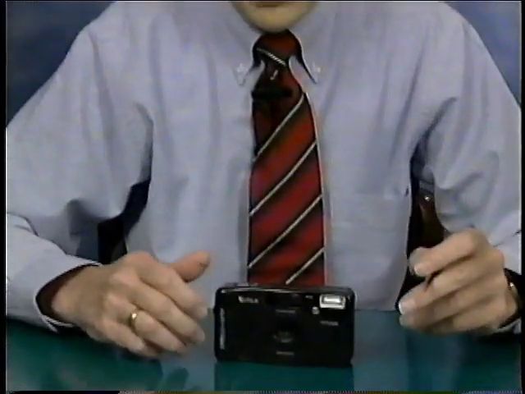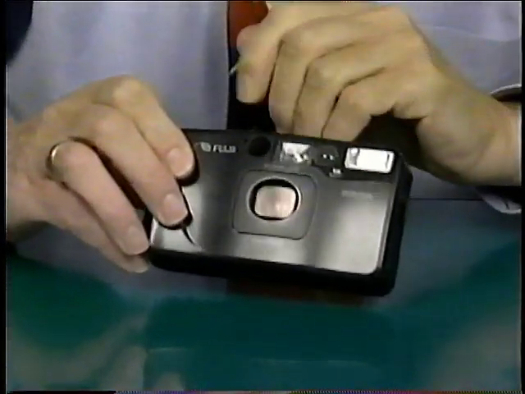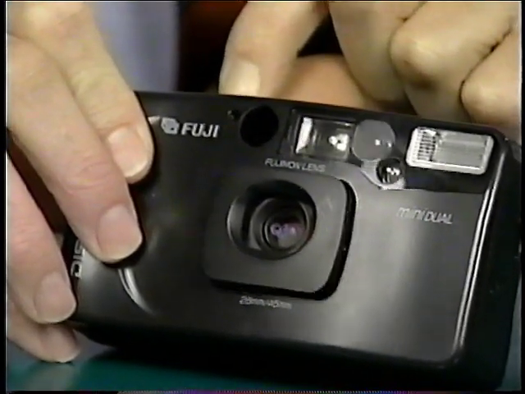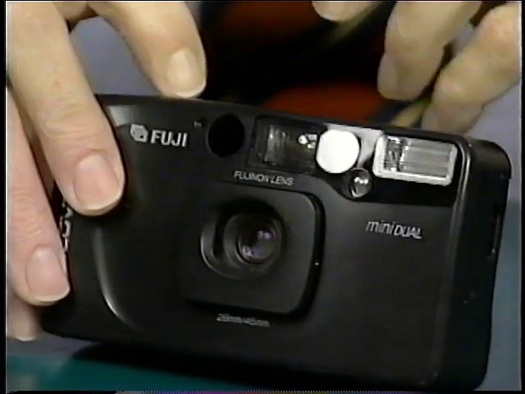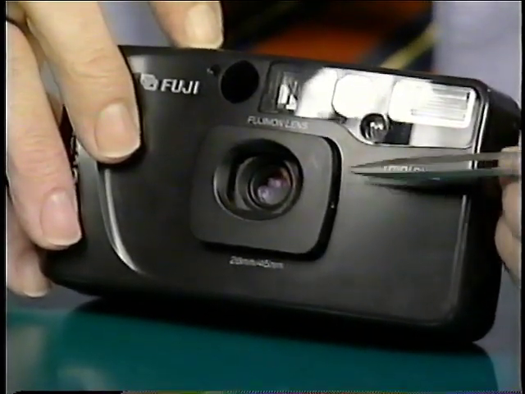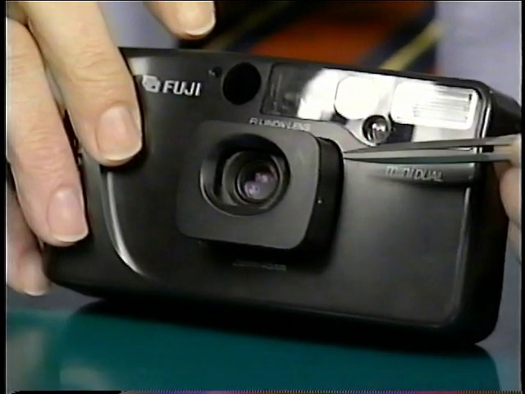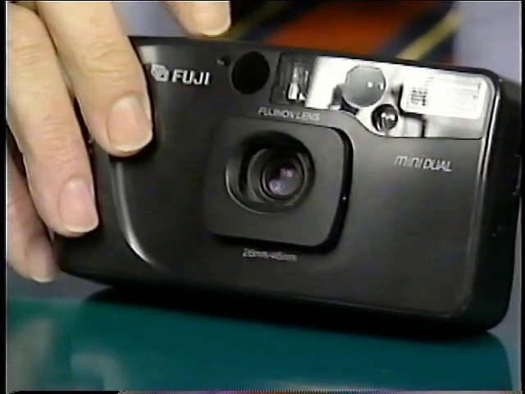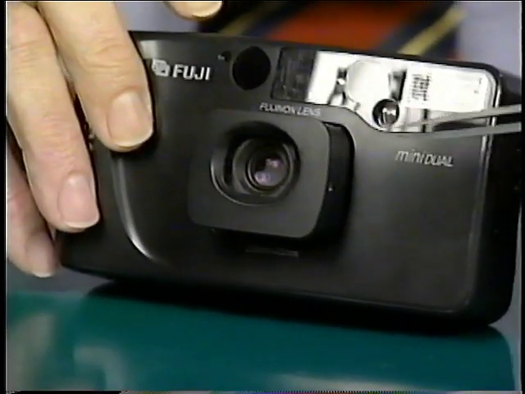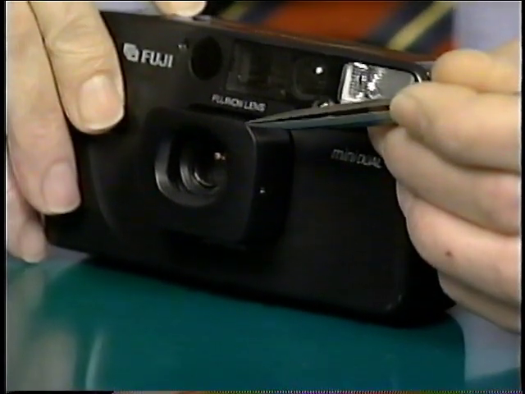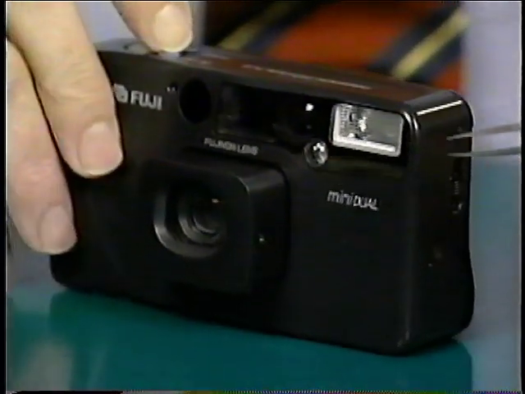The next step up in complexity for the 35mm lens shutter cameras are those which are the tele-wide, which have 2 focal lengths. We'll turn this one on. This particular one has a 28mm, which is a fairly wide angle position, and a 45mm, which is a normal shooting position. Now, these cameras have only those 2 positions. In other words, these aren't zoom cameras. They only change from one focal length to the next.